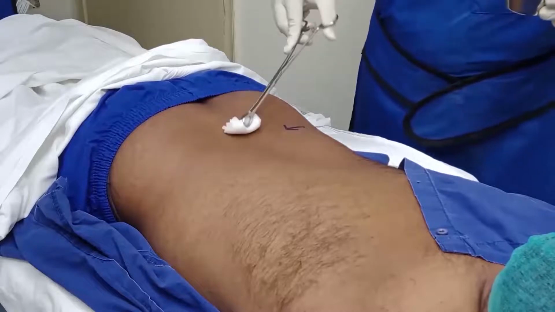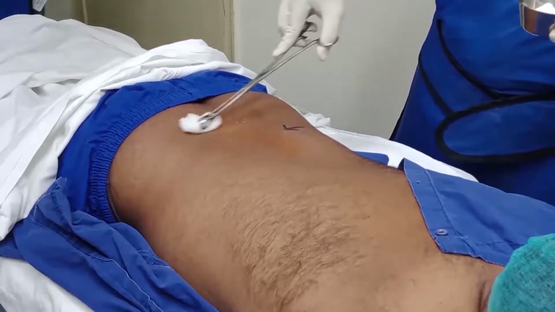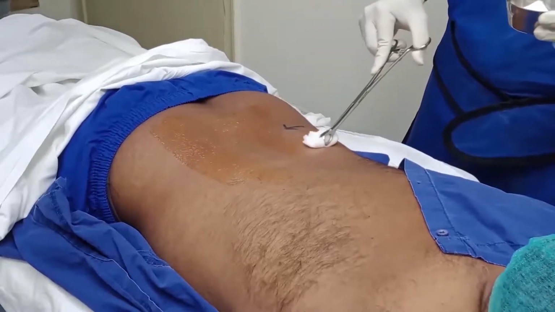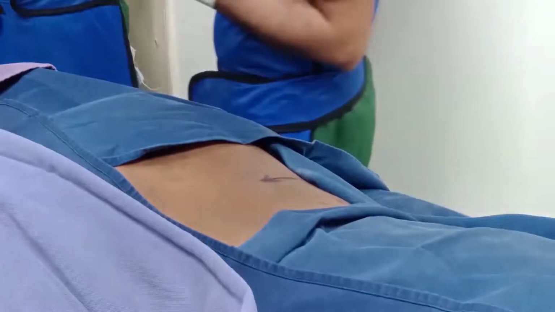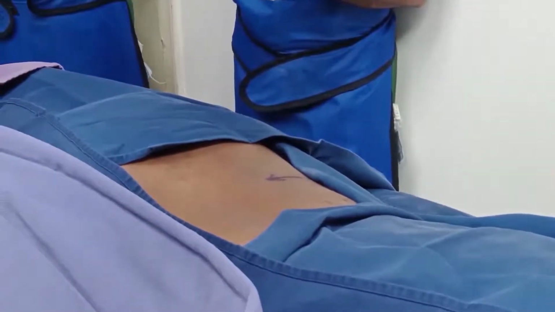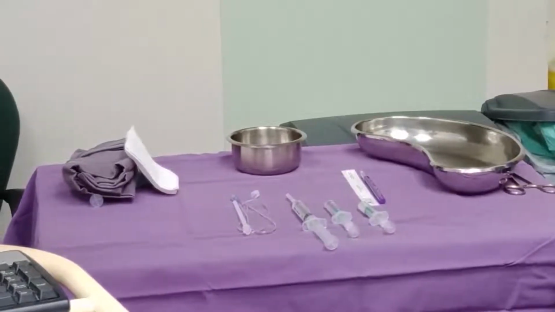The patient's skin is prepared with a 2% chlorhexidine solution, ensuring that the entire area is prepped properly twice. The entire prepped area is draped with sterile sheets. The sterile procedure trolley is prepared.